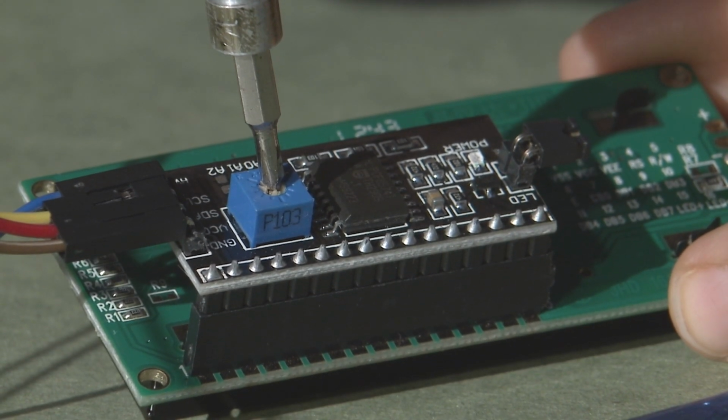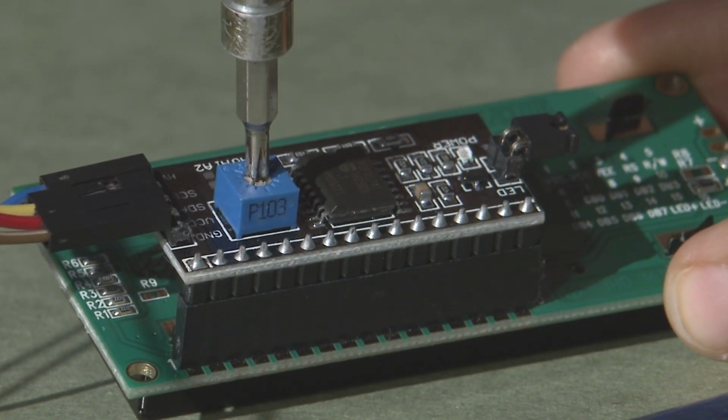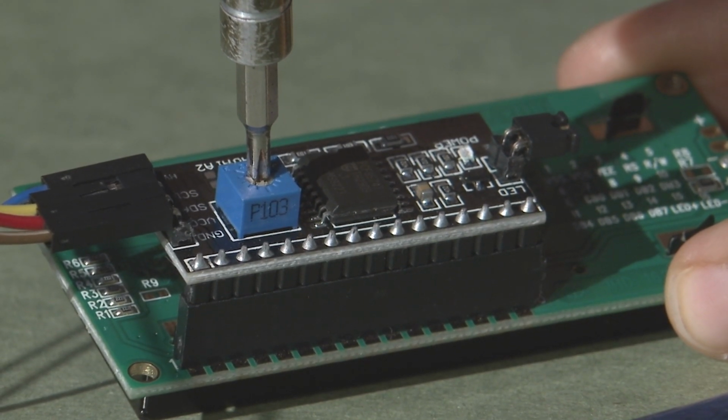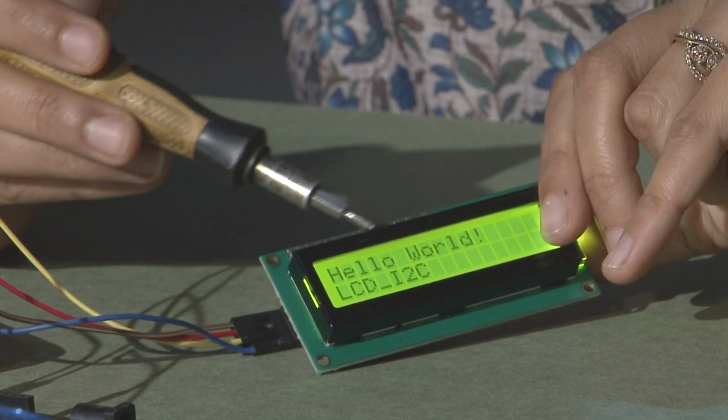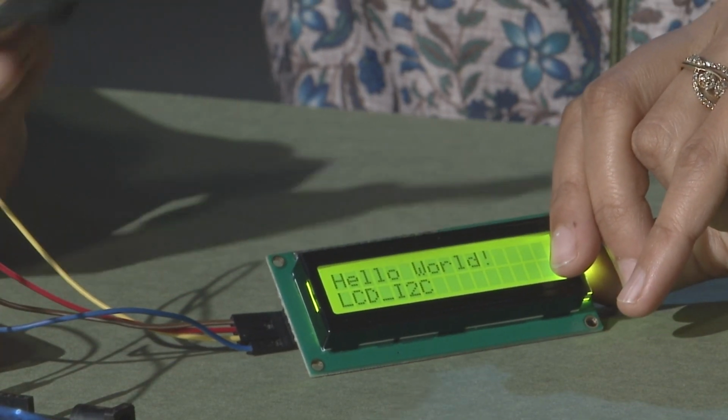You can use a screwdriver for this purpose and simply rotate it so that your contrast is clear and this particular information or whatever you are sending to your LCD board is clearly visible. So, this simple setting you can do if your board is not displaying anything.